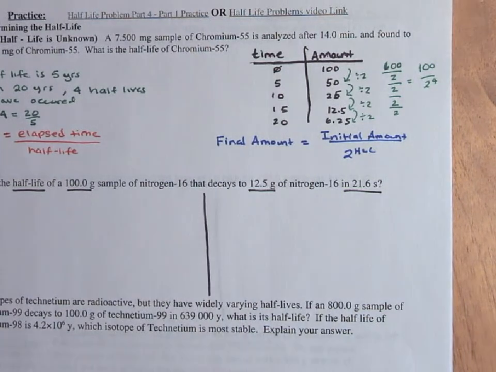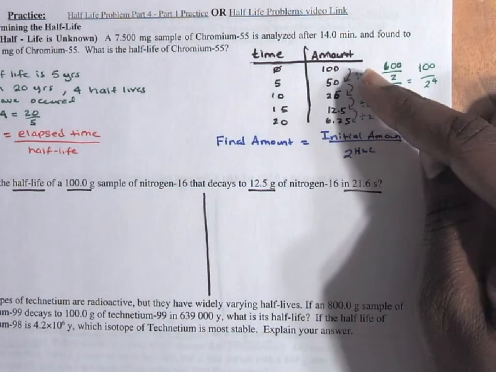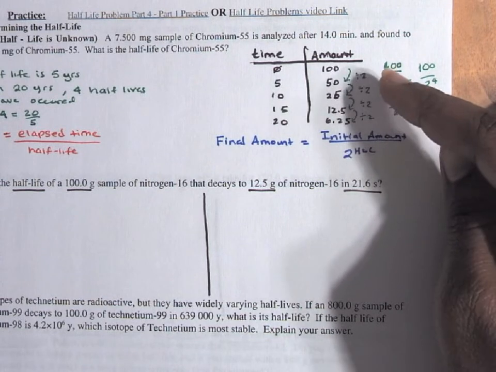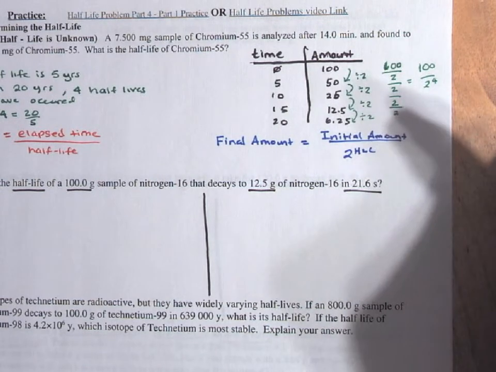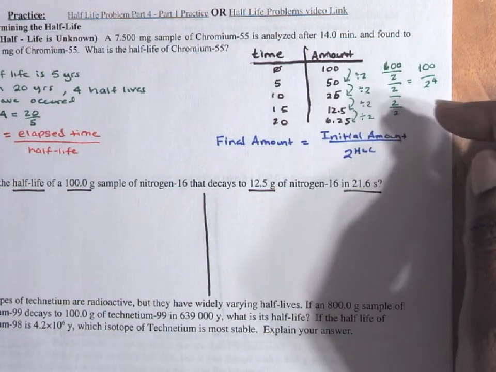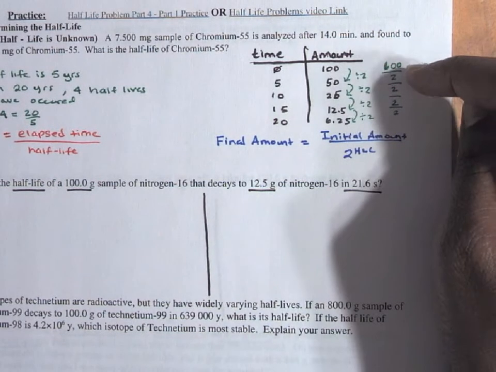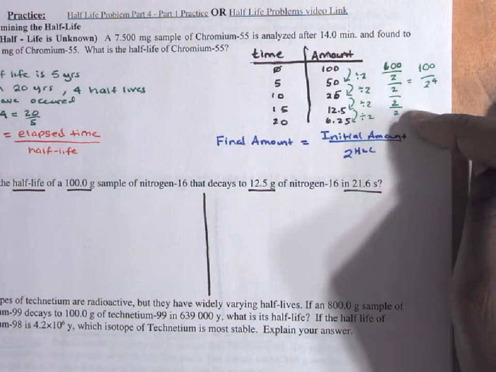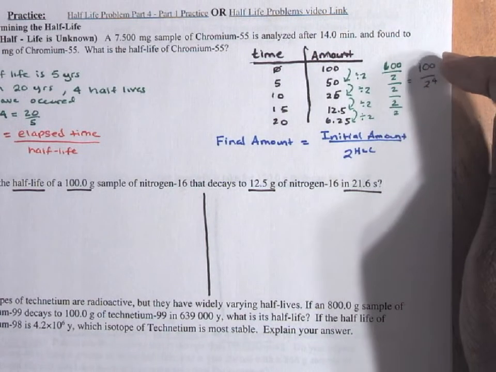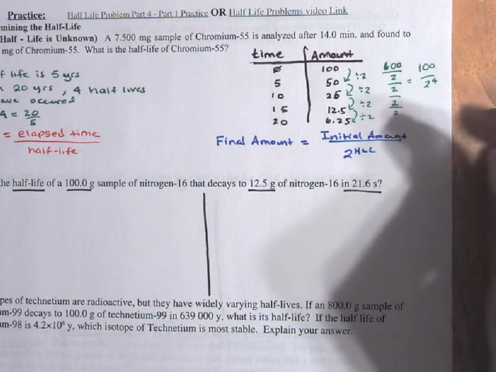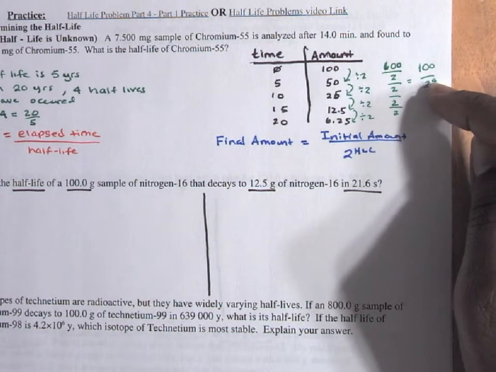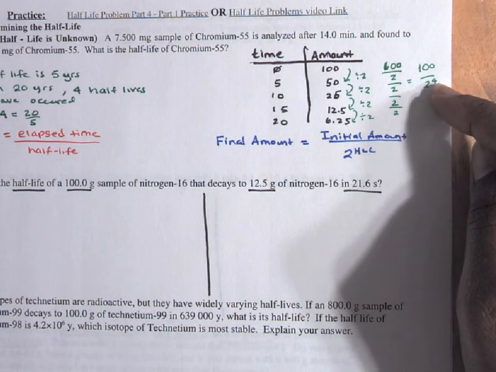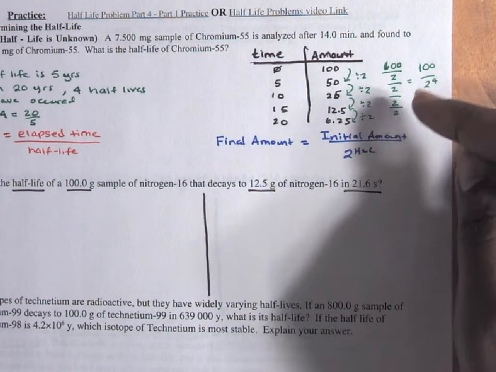So in 20 years, you would have halved that initial amount, 100, a total of 4 times. 1, 2, 3, 4 times. And again, this is the number of half-life cycles. So the math would look like this: you're taking 100, dividing it by 2, then dividing that answer by 2, then dividing that answer by 2, and dividing that answer by 2. And that's the same thing as saying 100 divided by 2 to the 4th power, since you're dividing by 2 4 times. And again, that 4 is the number of half-life cycles. So that equation is the same as this. That's how you can calculate your final amount.